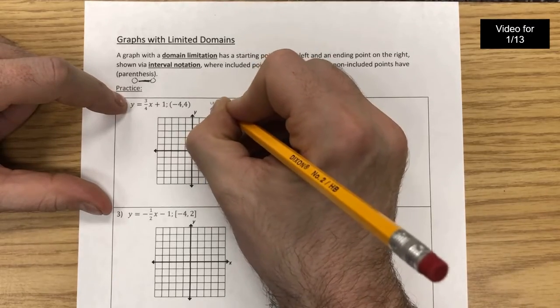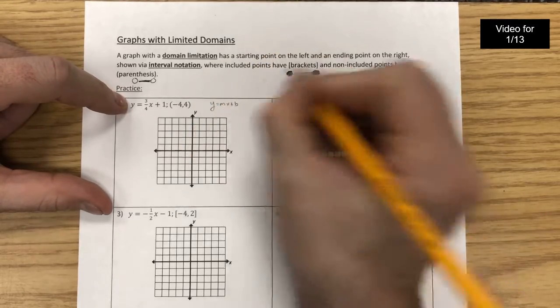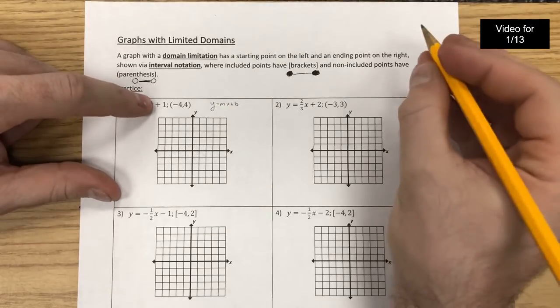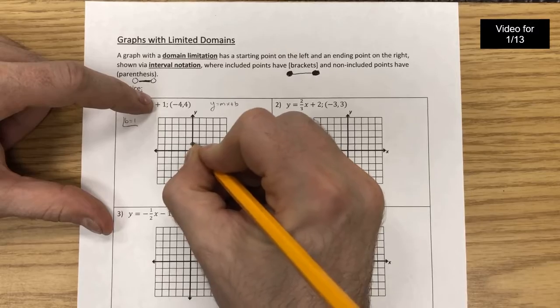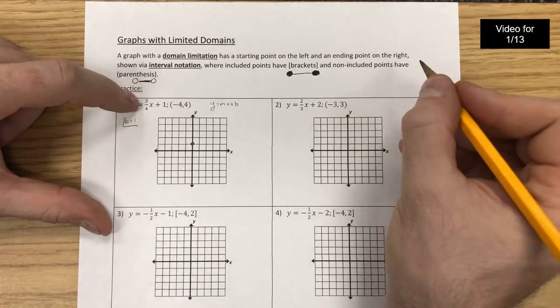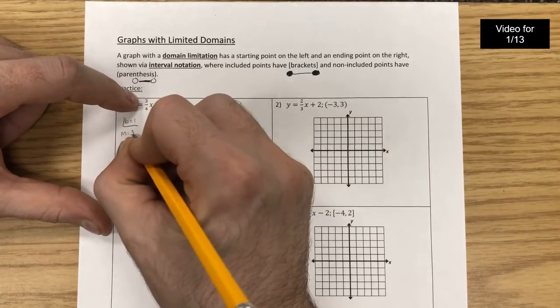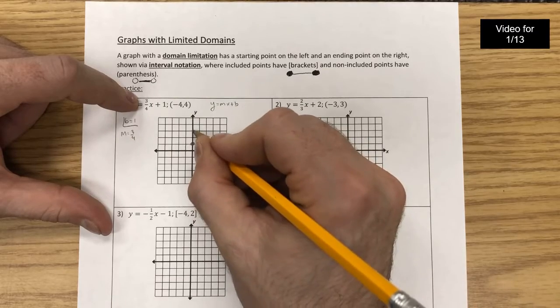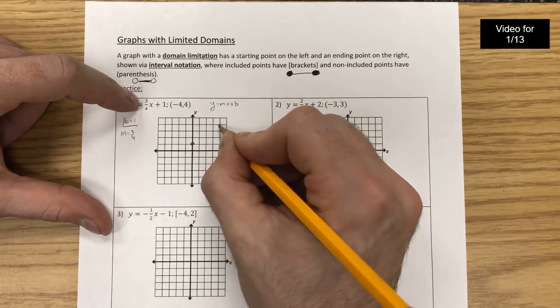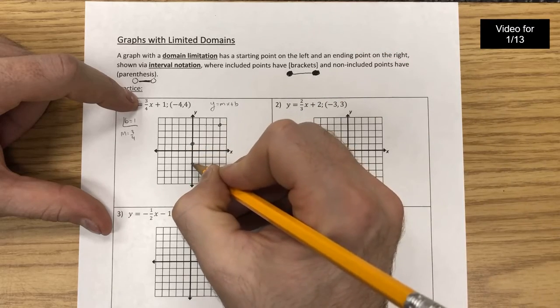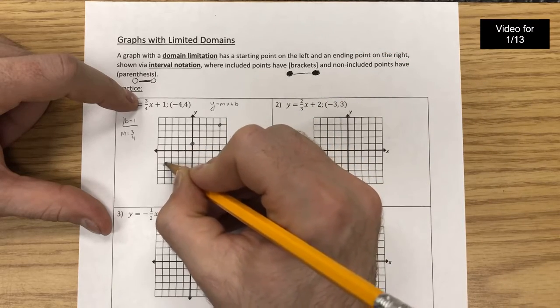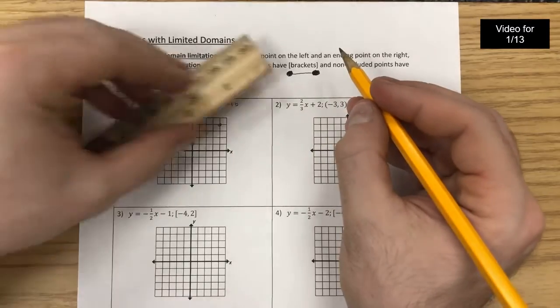So y equals mx plus b format. I know my b is 1, which means my intercept right here is at 1. And my slope is 3/4, which means I'm going to go up 3 over 4. If I don't have room to go up and right, I'm going to go down 3 and left 4. And I'm going to graph this.